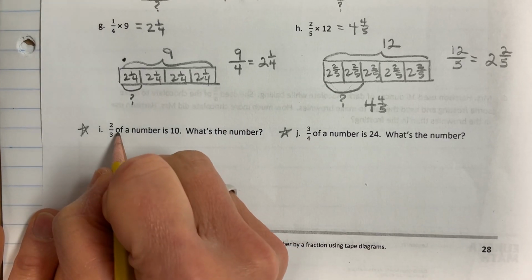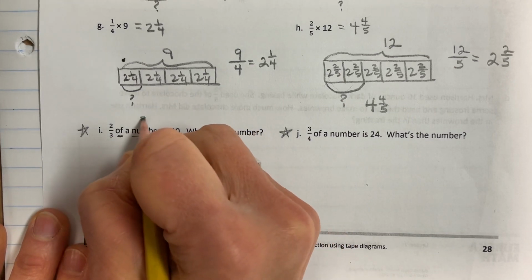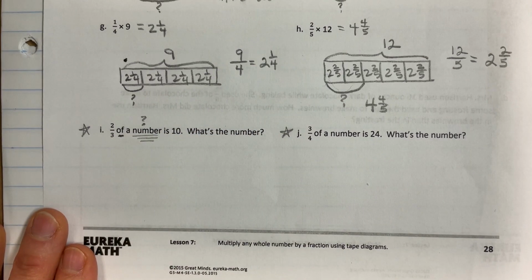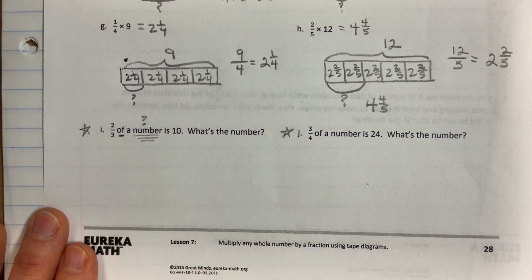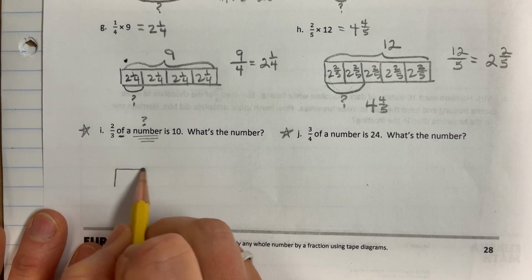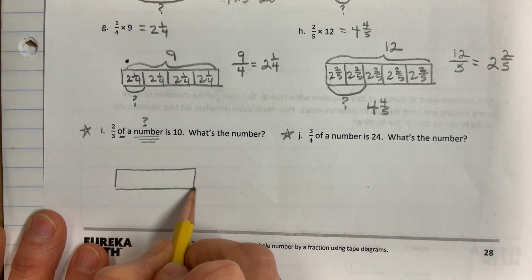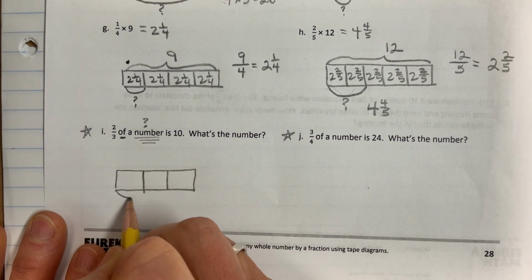2/3 of a number. I don't know it. That's what I don't know. I don't know the total, but I know that 2/3 is equal to 10. 2/3 of that number. So look, I'm still going to draw the tape, okay? I'm still going to do thirds. I'm going to mark 2/3 on my tape.